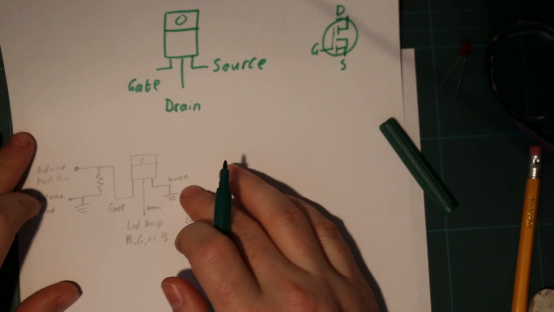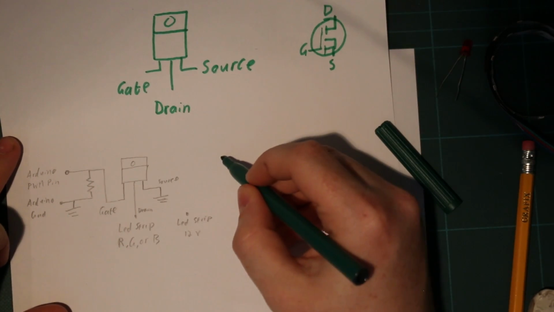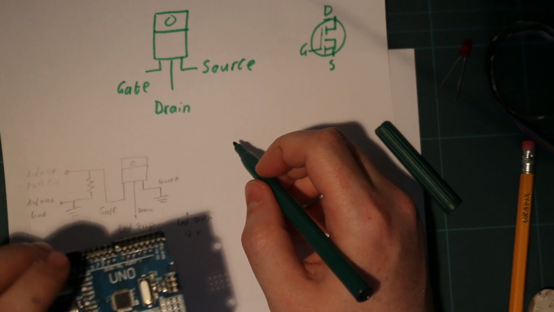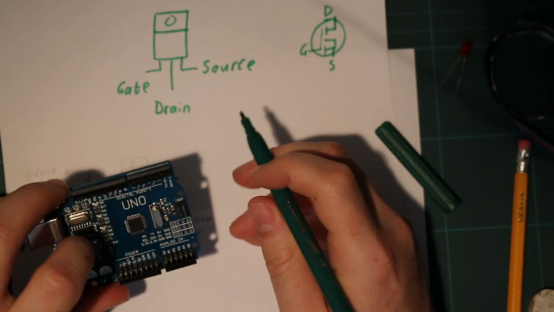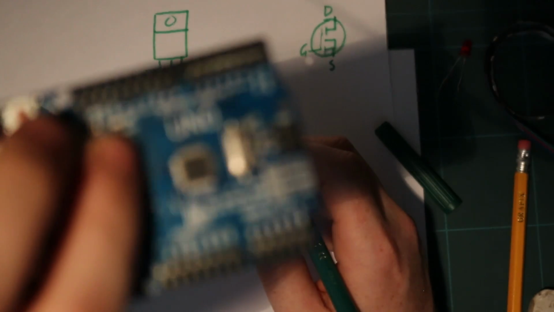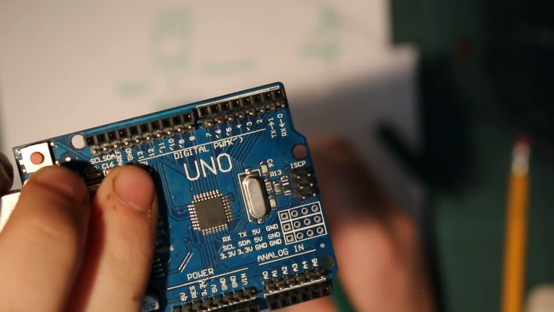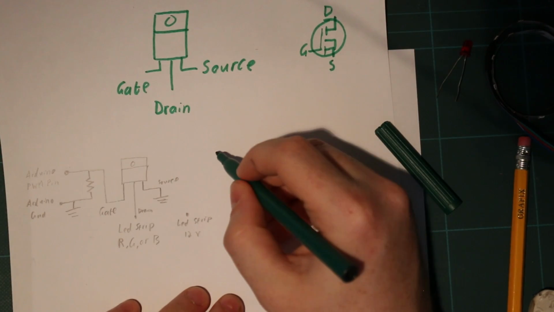So basically, we're going to start off with our Arduino pin, in other words, the one we want to control this with. That'll be one of our PWM pins, which is, for example, I don't know if you can see it here, on the actual Arduino, the ones that have the squiggles next to them. So basically, we'll have our Arduino pin here.